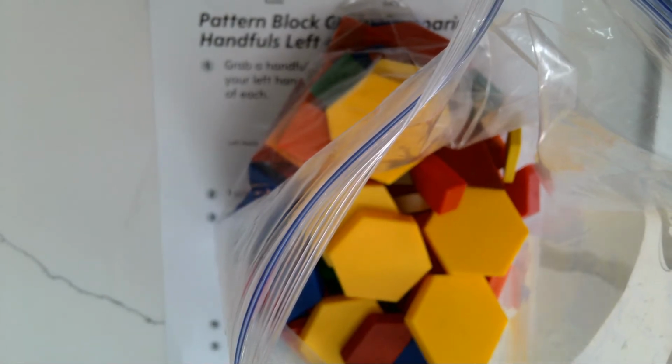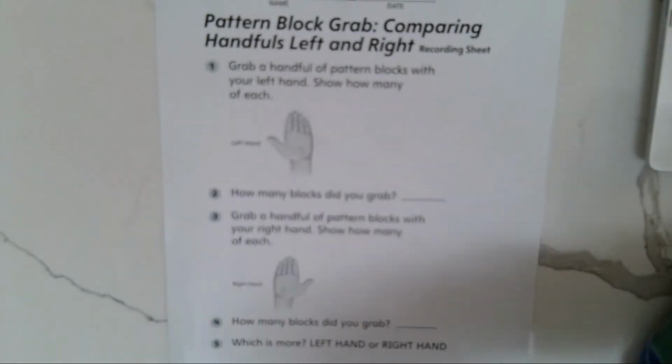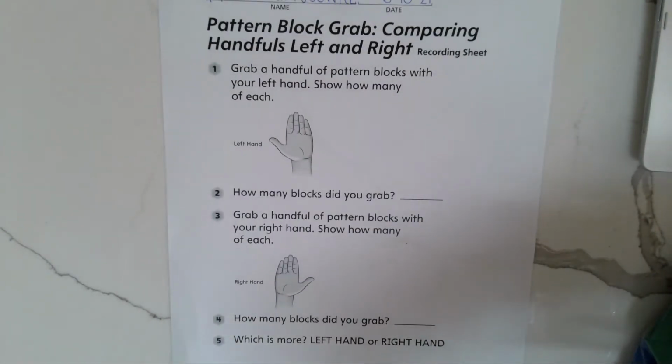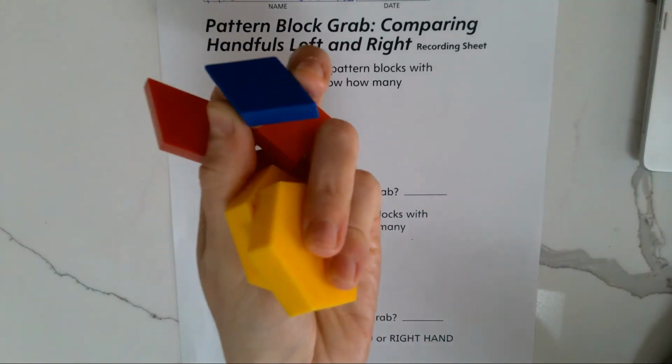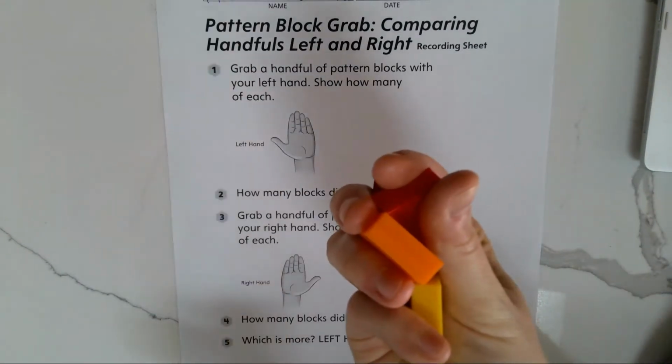So I'm going to reach into my bag today and I'm going to do a grab with my left hand. And then I'm going to do a grab with my right hand. And I'm going to figure out which hand has more. So here are some pattern blocks in my left hand. Here are some pattern blocks in my right hand.